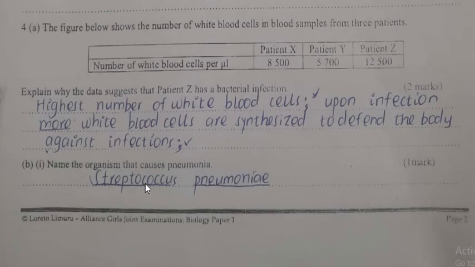Question 4, the figure below shows the number of white blood cells in blood samples from 3 patients. Number of white blood cells per unit area. Patient X 8500, patient Y 5700, patient Z 12500. Explain why the data suggests that patient Z has a bacterial infection. As you observe, Z has the highest number of white blood cells.